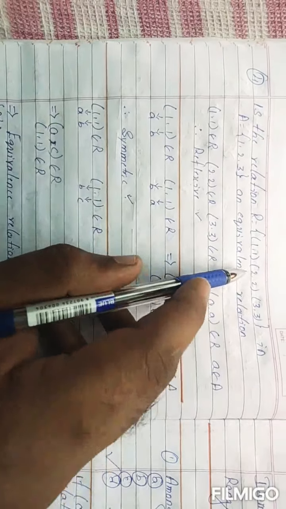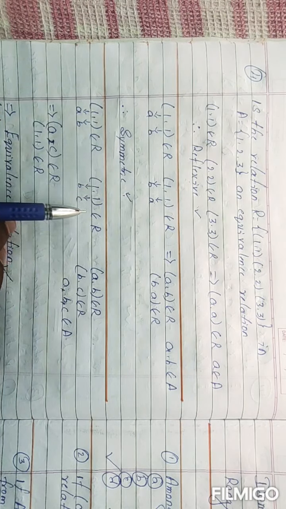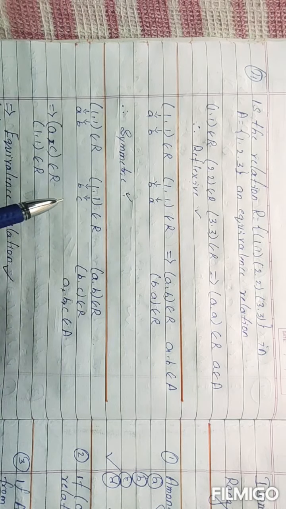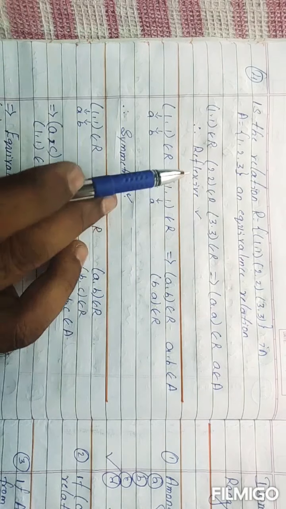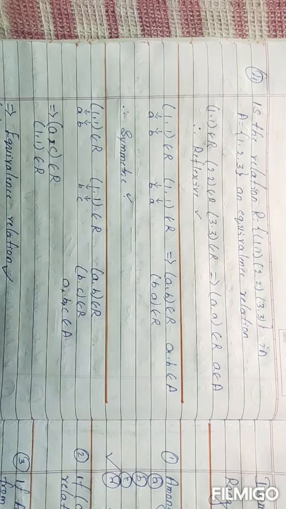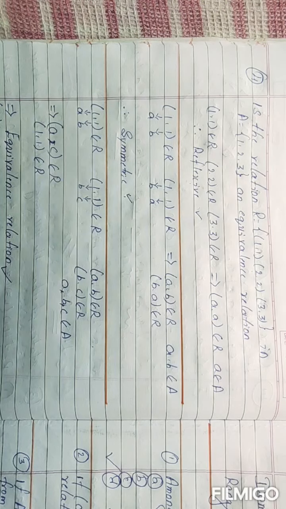Even if you take (2, 2), (A, B) belongs to R, (B, C) also belongs to R, then (A, C) also belongs to R. That will be satisfied. So it satisfies all the three conditions. So it is an equivalence relation.